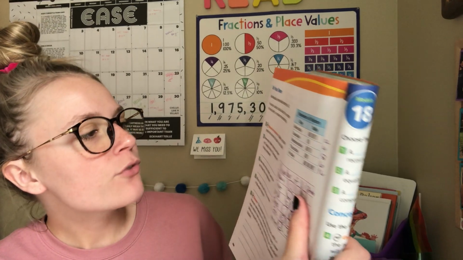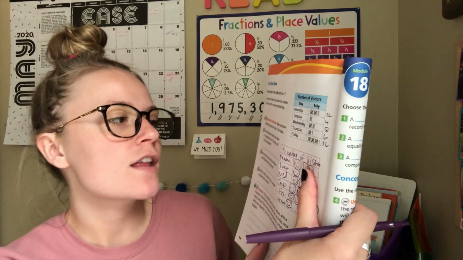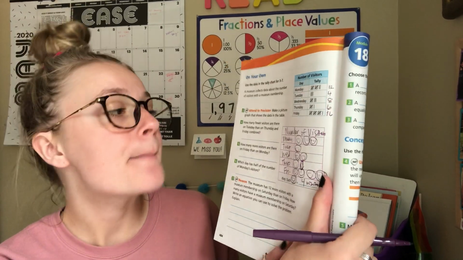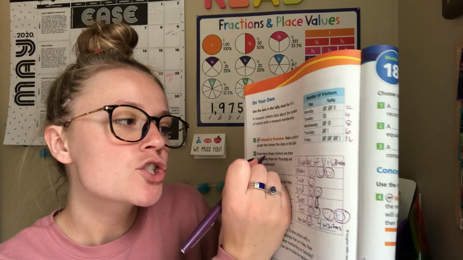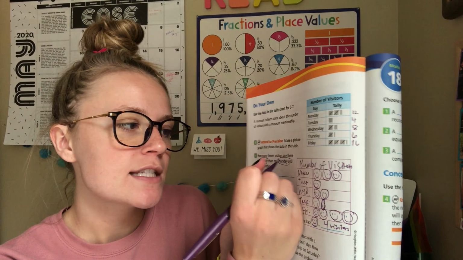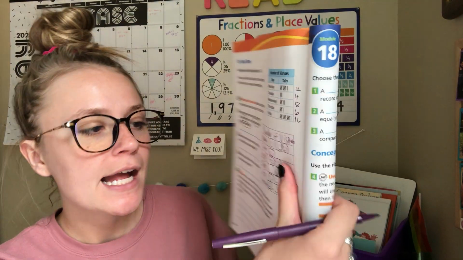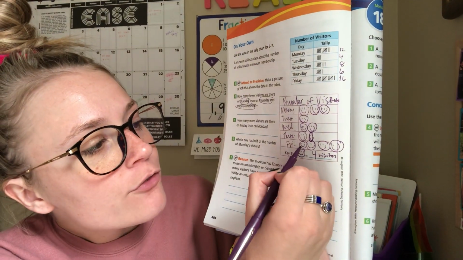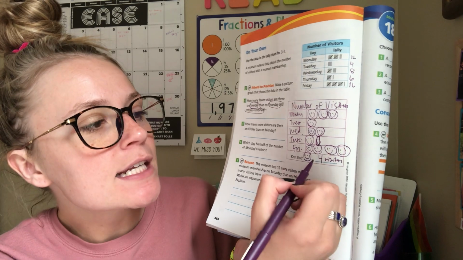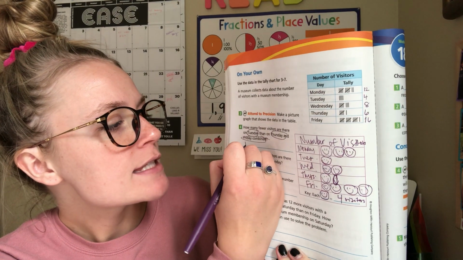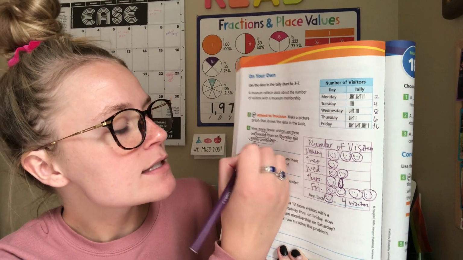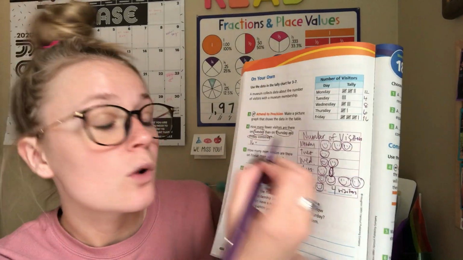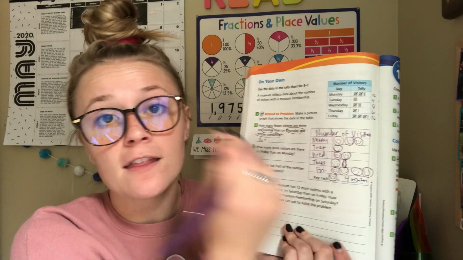All right, number 4, it says, how many fewer visitors are there on Tuesday than on Thursday and Friday combined? So I'm comparing Tuesday to Thursday and Friday combined. So first I'm going to add to combine my visitors. I have 4, 8, 12, 16 on Friday. So I'll write 16 plus how many there were on Thursday? 4 and half a smiley face, which is 2.